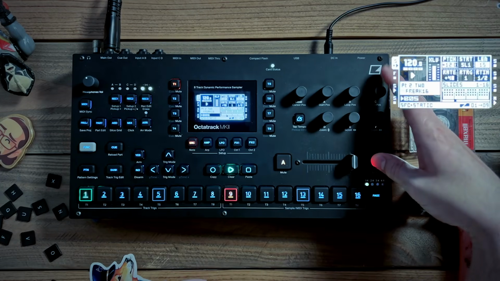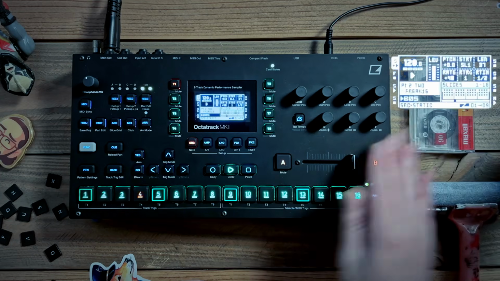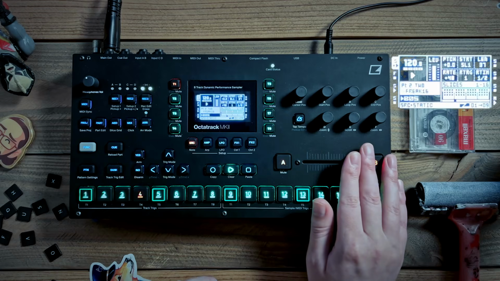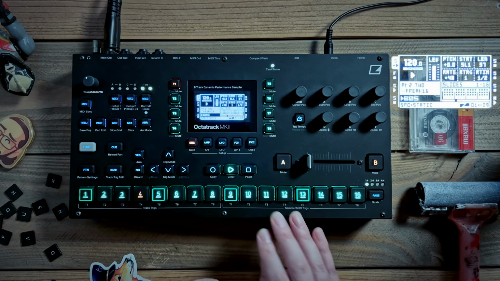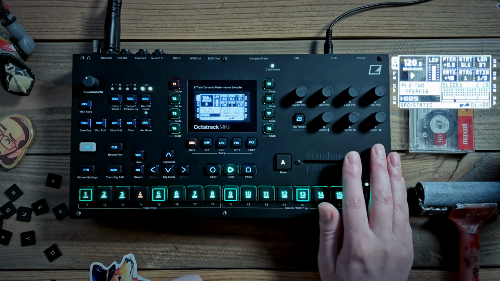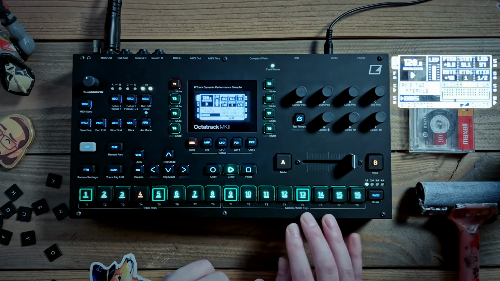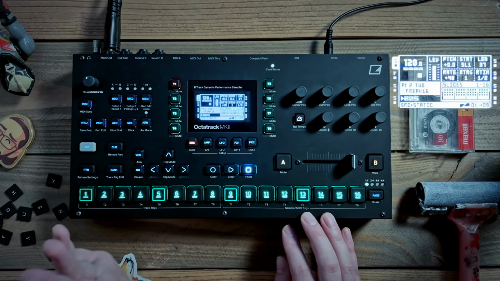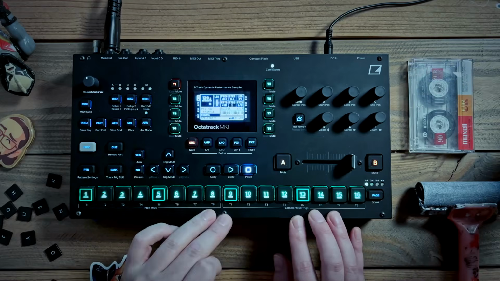Or you can have the pitch change and the loop. All kinds of crazy stuff, and that's what's great about the Octatrack, because now you can potentially resample this again and do other things with it or whatever.